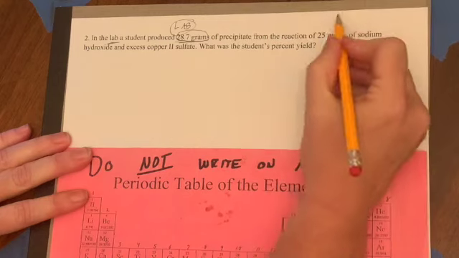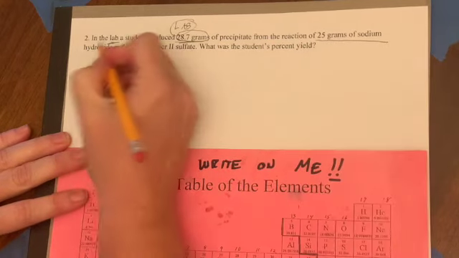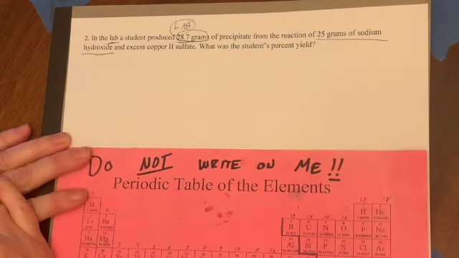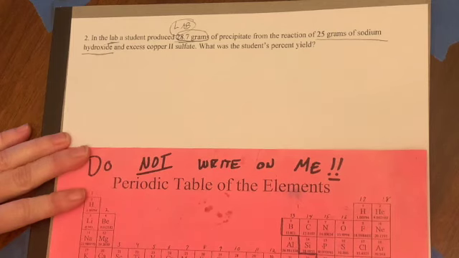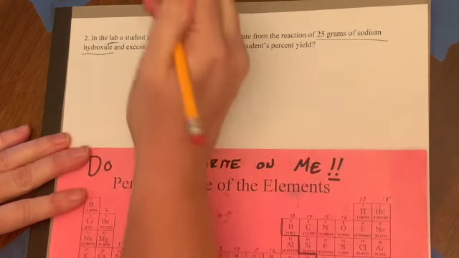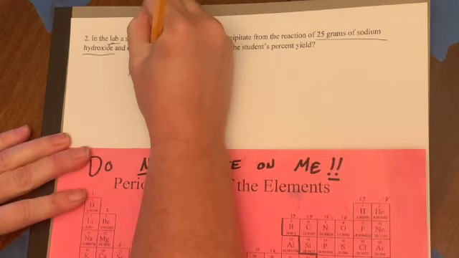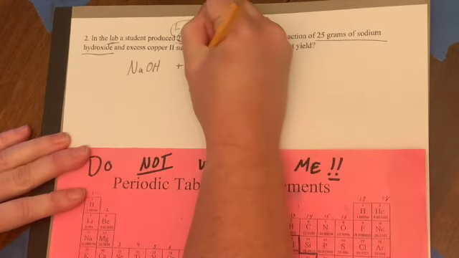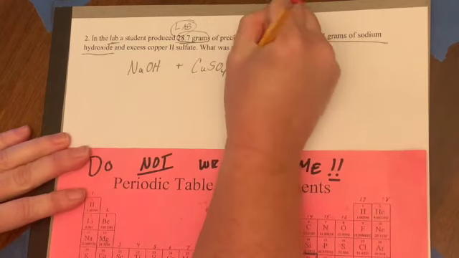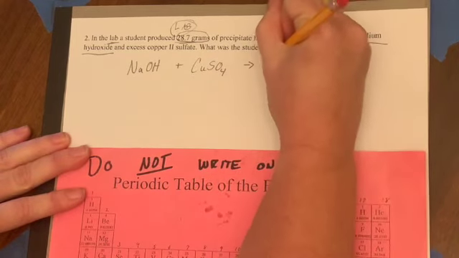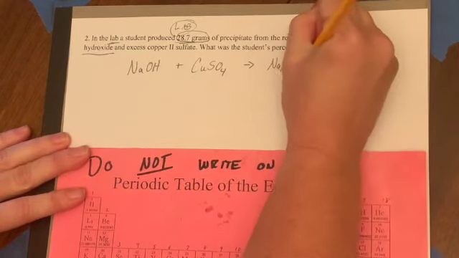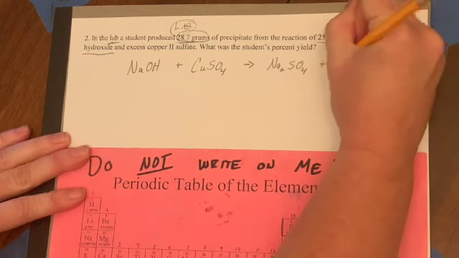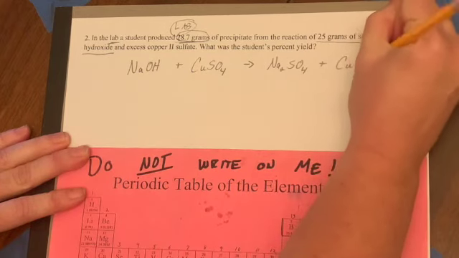Okay, so we're going to start with 25 grams of sodium hydroxide. But before we do that, we need to write that balanced equation. So I have sodium hydroxide, NaOH, plus copper(II) sulfate, CuSO4, double replacement. So I'm going to have sodium sulfate plus copper(II) hydroxide.